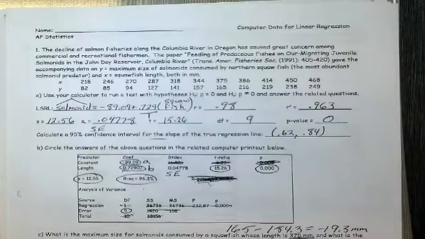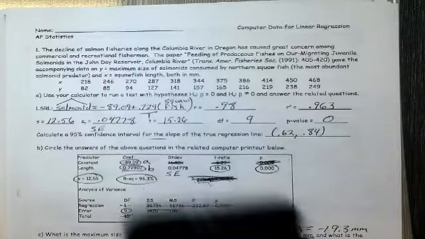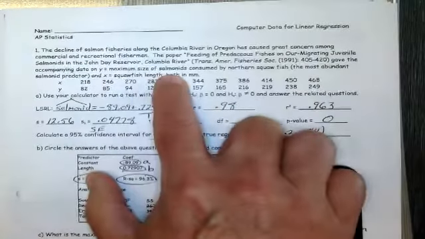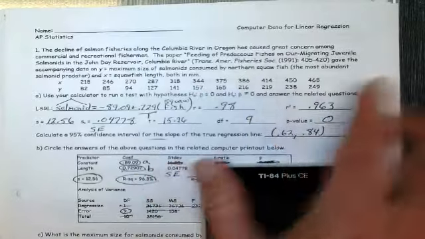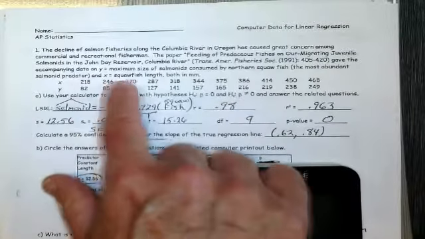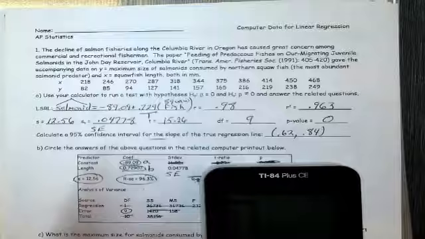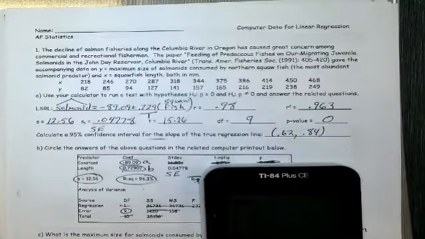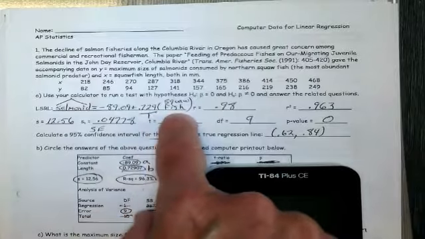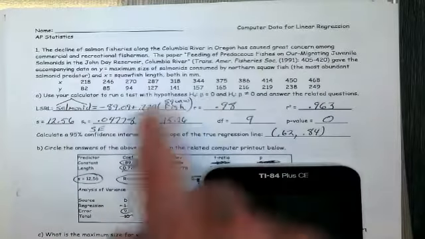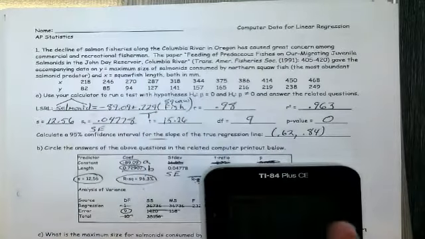And so as we look at this, our Y value represents the maximum size of a salmonid, that's a baby salmon, consumed by northern squawfish. And X is the squawfish length. Both of these are in millimeters. So they defined our variables, but again, when I write my variables, I'm writing what the content is, to keep me in line.